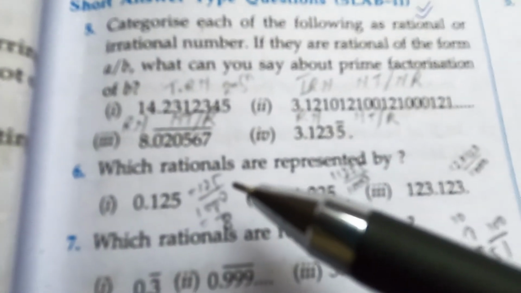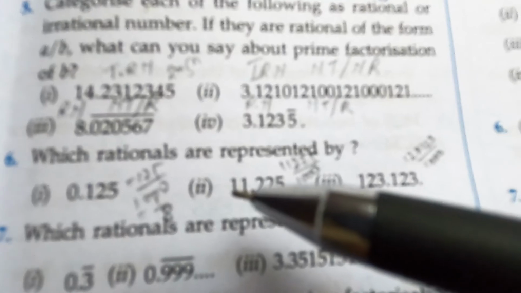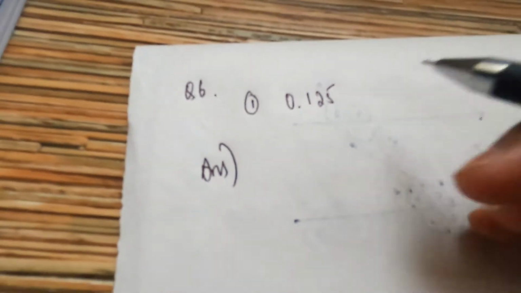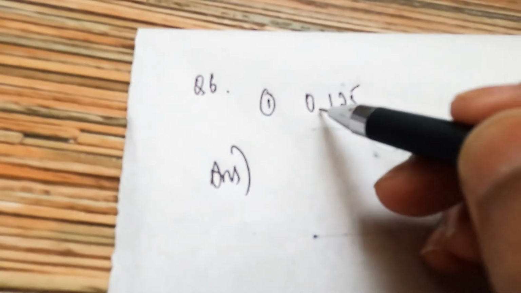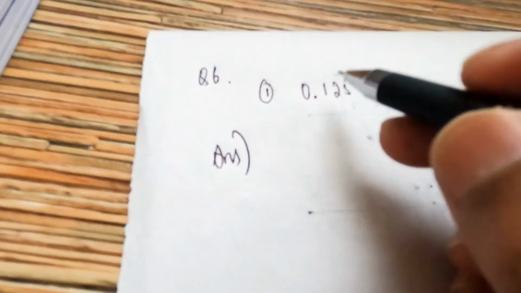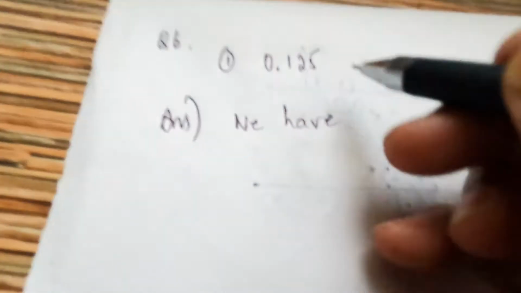Alright students, so let us start with question number 6. Remember, question number 8 you have to do by yourself, exactly the same as question number 5. Number 6 asks which rational numbers are represented by these decimals. This is very simple. These are decimal numbers, and we have to convert them into rational numbers.